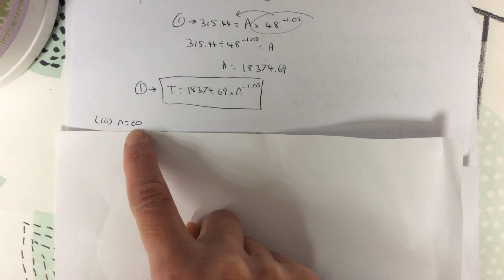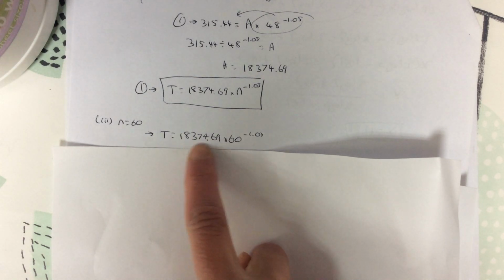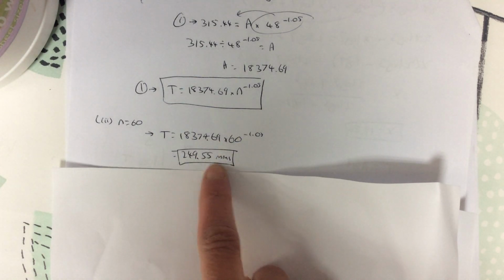They want to know what happens when n is 60. So just sub it into that equation. I put a box around that so it's easy to find. So just as it is, straight into your calculator and you should get out this answer.